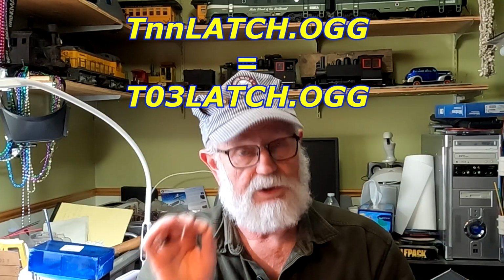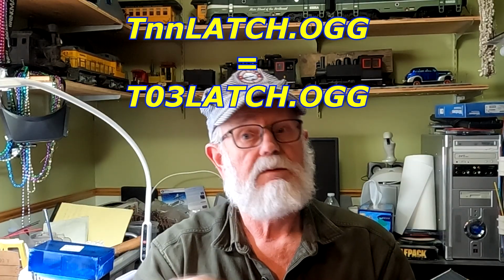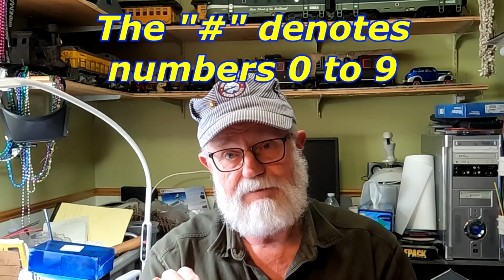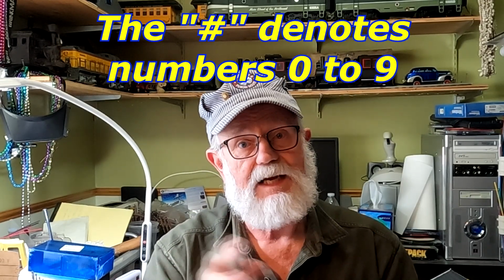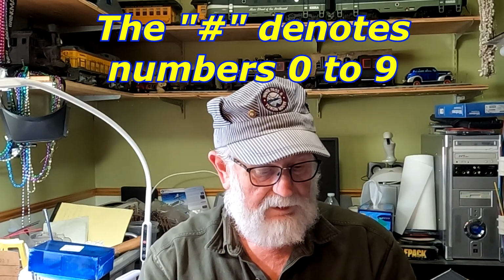Okay. Number 3, the latching. If you wanted to use, say, switch number 3, it would be T03 LATCH and then .OGG, .wav, whichever it is that you're using. Now, numbers 4 and 5 have the option to have 10 different sounds that you can play. The first one is a next option, so it'll play each one in line. And the way you number those is, of course, you have a switch and then the count of numbers of your sounds.